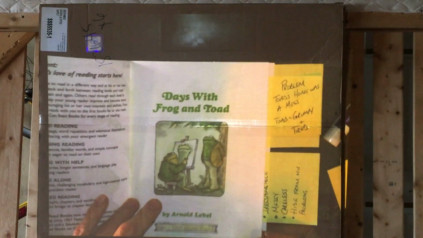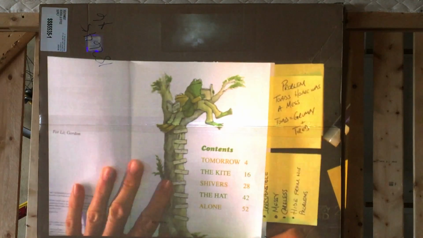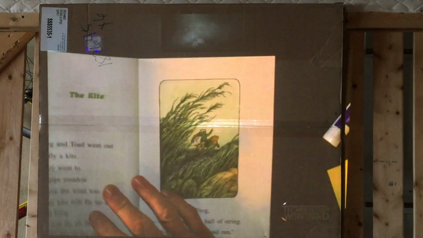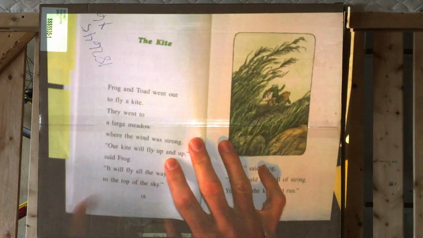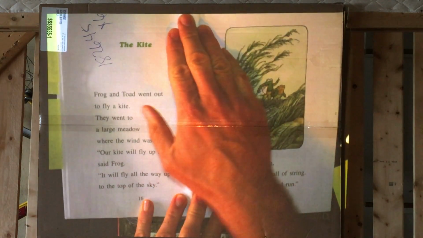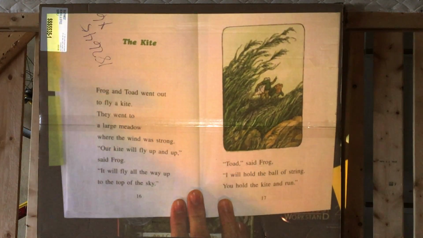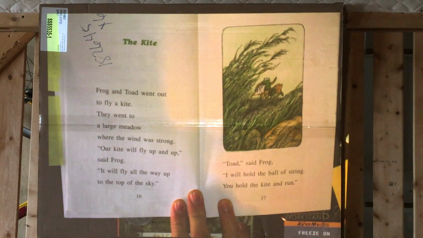Okay, in this, just to give you an example of what we're talking about. So I'm going to look at the kite. Okay, next page. Okay, here we go. And we're going to just read this together really quickly. I'll pause it so that I'm not going to hold it. Okay. So here we go.